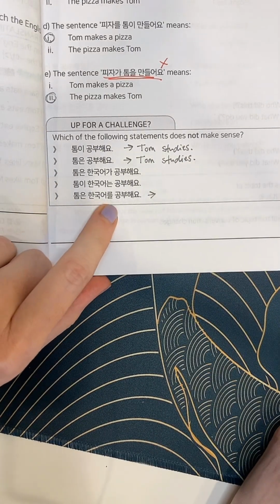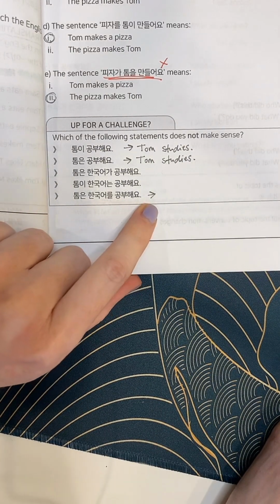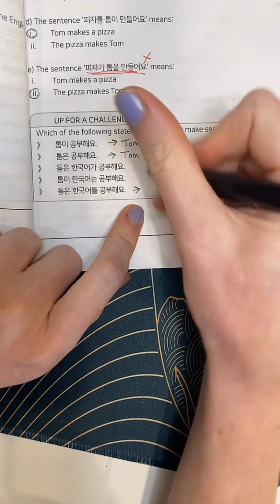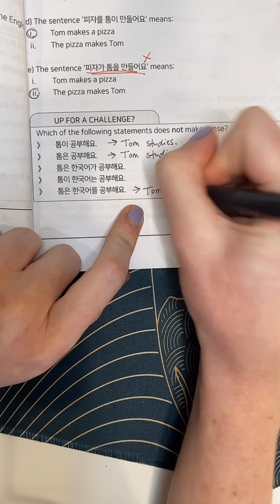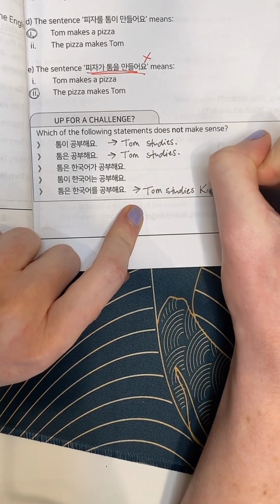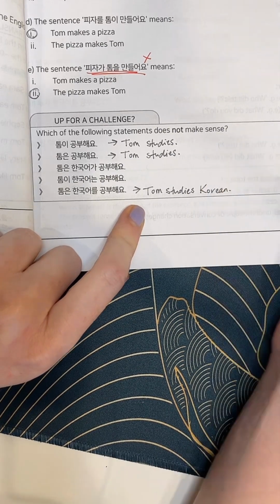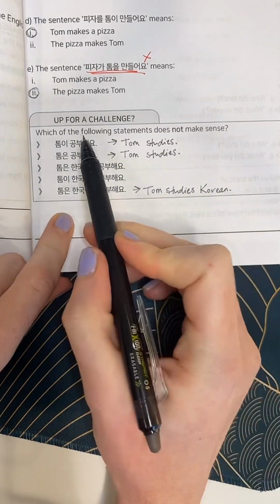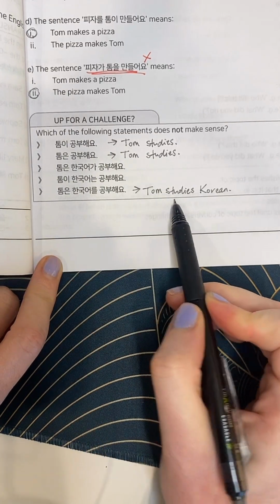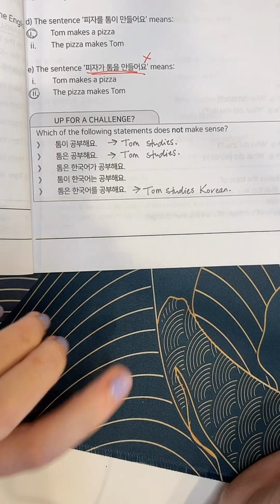Tom은 한국어를 공부해요 is a perfectly fine and normal sentence. This means Tom studies Korean. We just have added an object to the sentence. So these ones did not have an object, but this one does. This one specifies that Tom is studying Korean, which is totally fine.